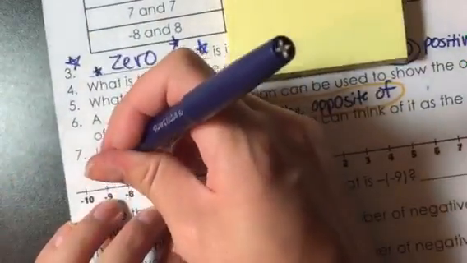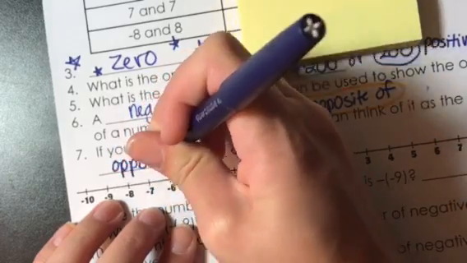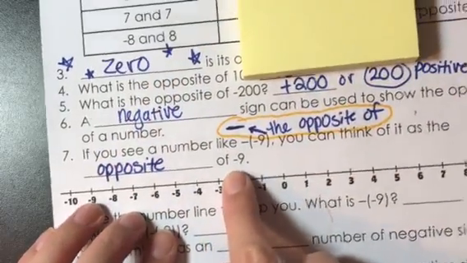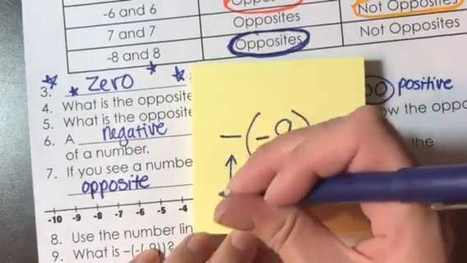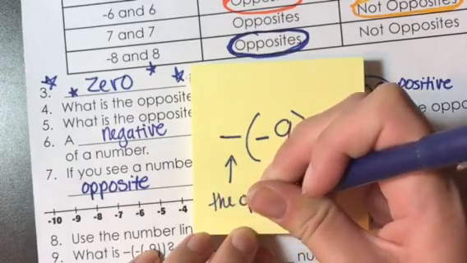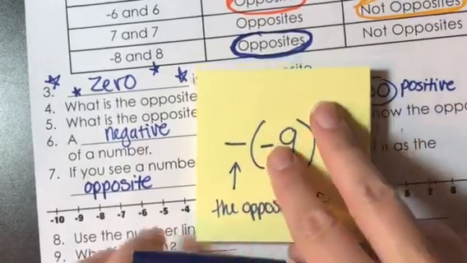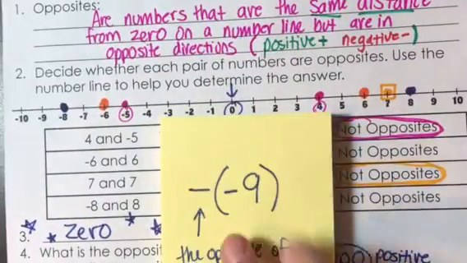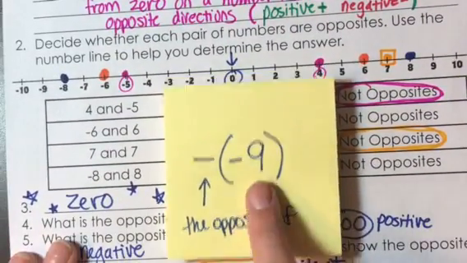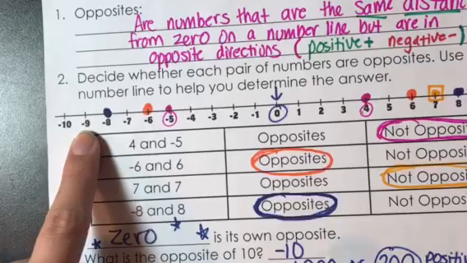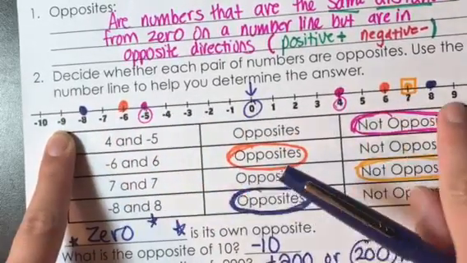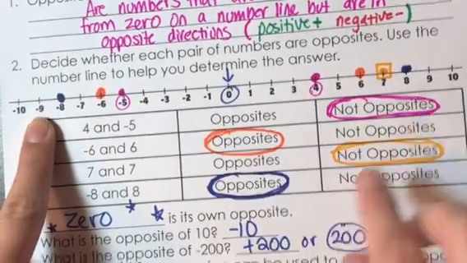This means the opposite of negative 9. So I'm going to go back up here. It's saying I want the opposite of negative 9. I'm going to go to negative 9. The opposite of negative 9 is positive 9.